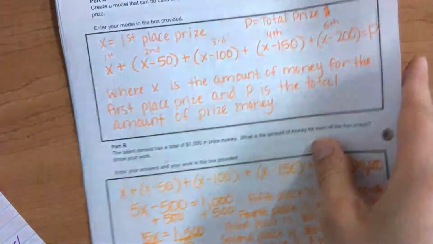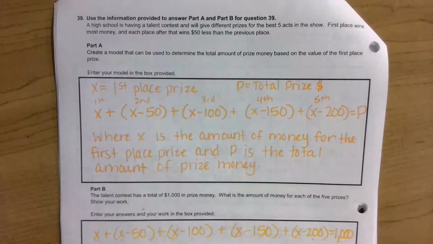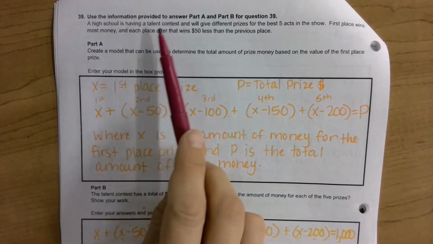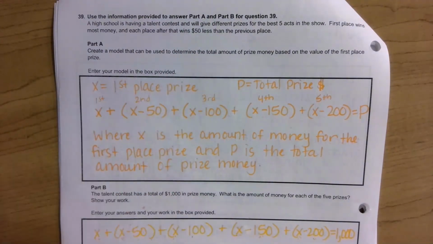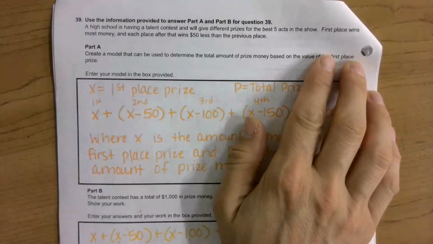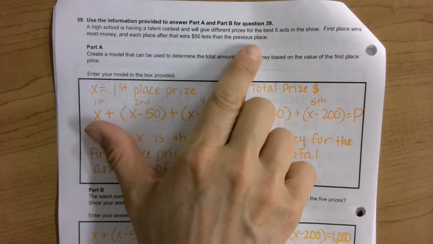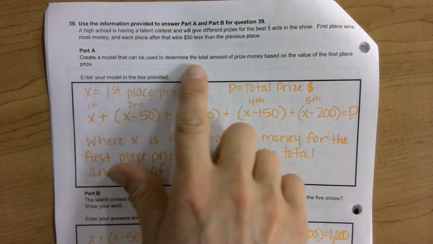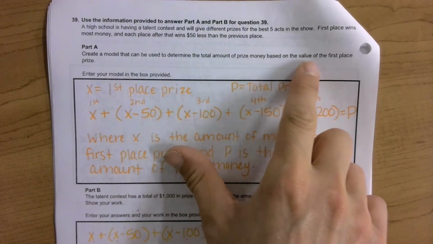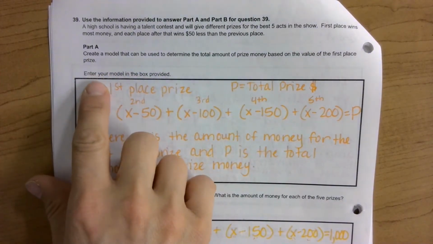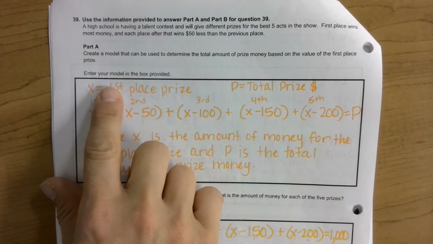All right, last one, number 39. Use the information provided to answer part A and part B for question 39. A high school is having a talent contest and will give different prizes for the best 5 acts in the show. First place wins most money, and each place after that wins $50 less than the previous place. Create a model that can be used to determine the amount of prize money based on the value of the first place prize. Enter your model in the box provided.